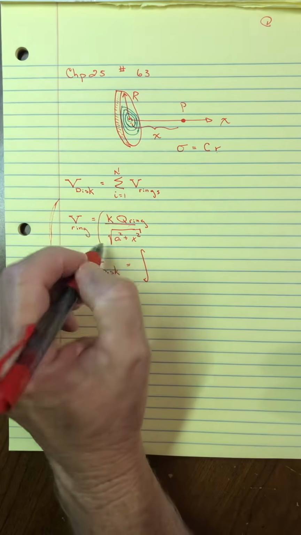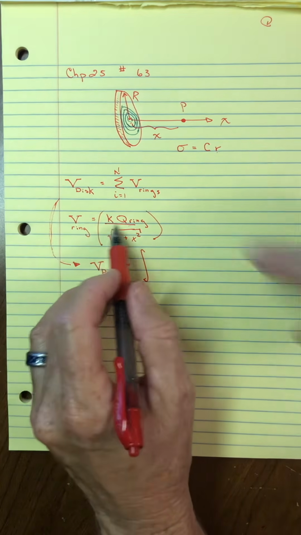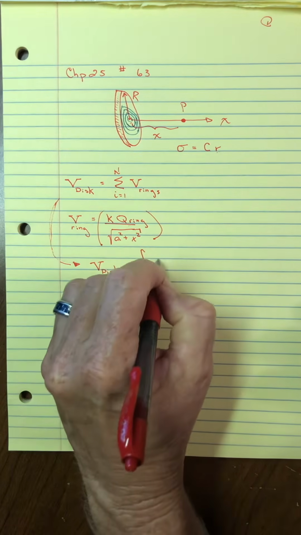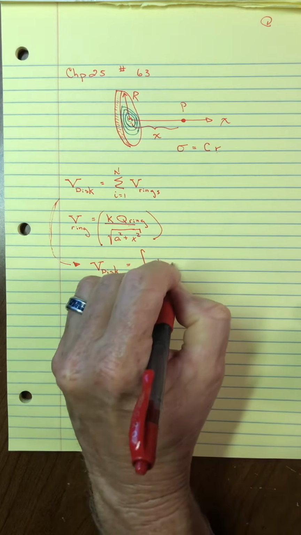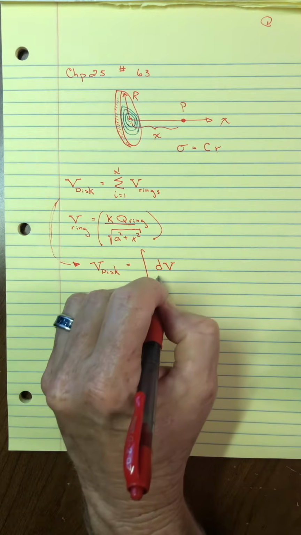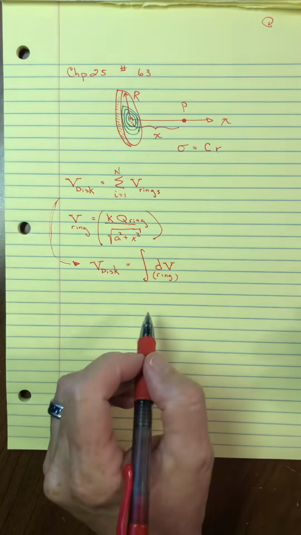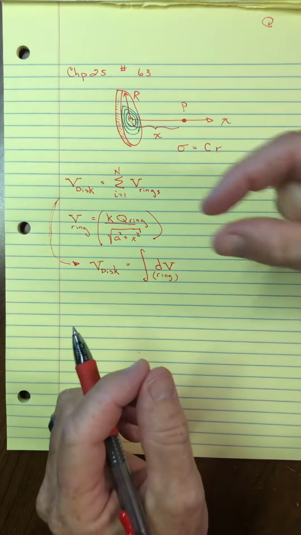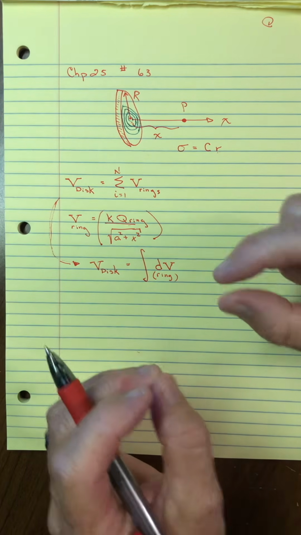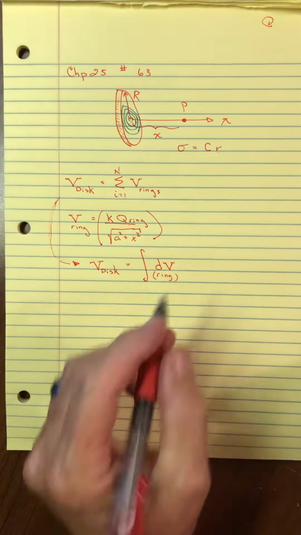And so then we will have the potential from a ring. But maybe I'll first write it as a small potential, because this potential of our ring is made from a really, really infinitesimally thin ring, and so an infinitesimal amount of charge is on it.